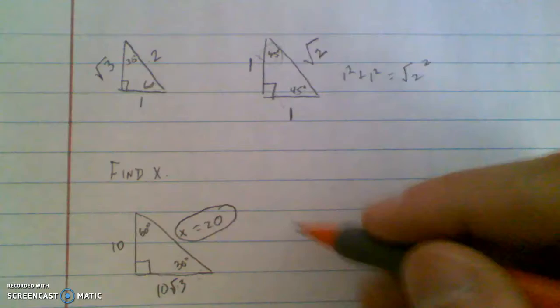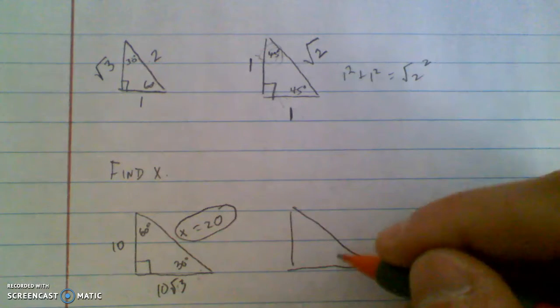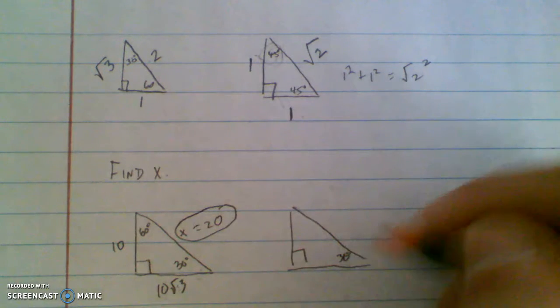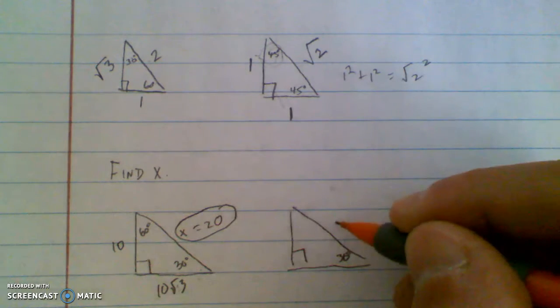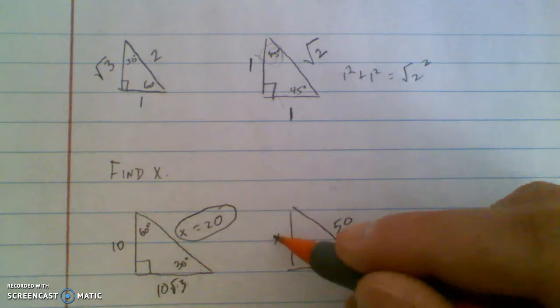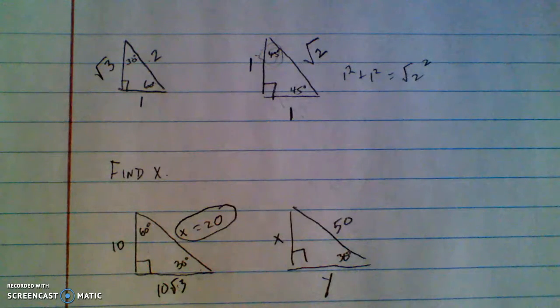Alright, what if, let's do this. Same triangle. 30 degrees there. Let's say that this is 50. What's x going to be? And what's y going to be? So 60.